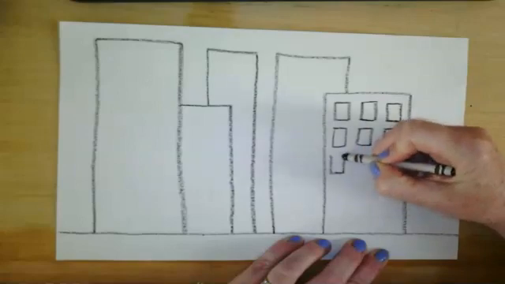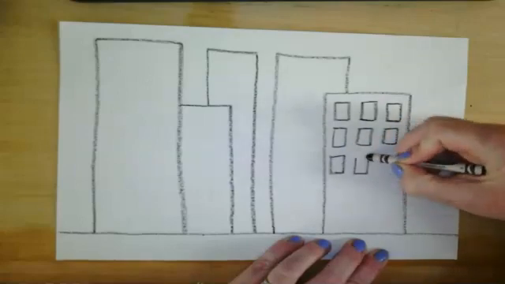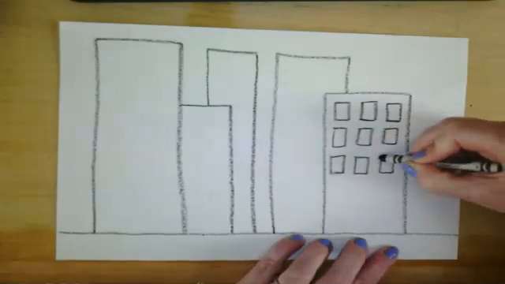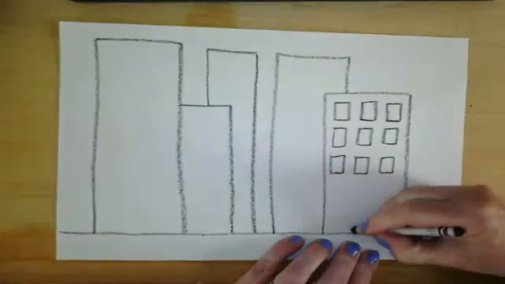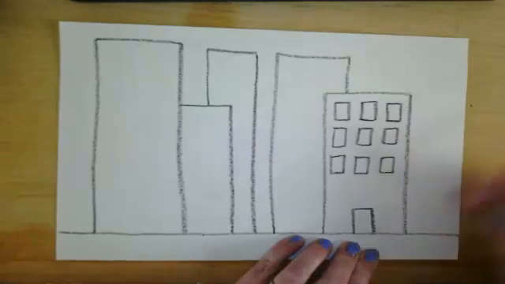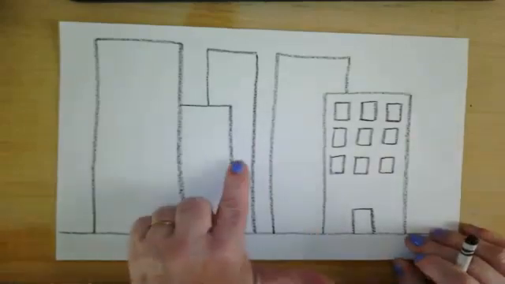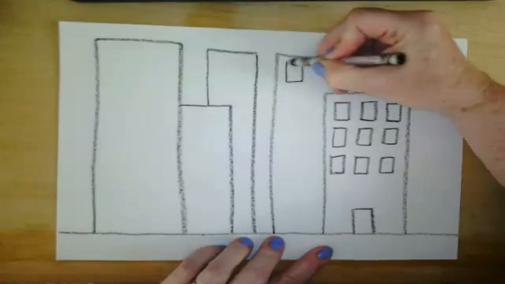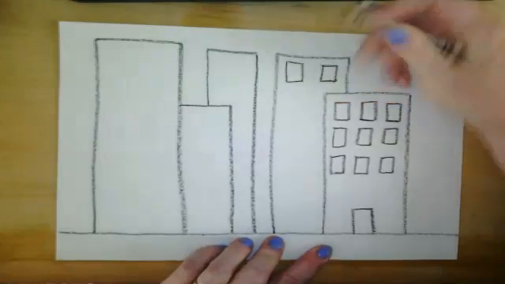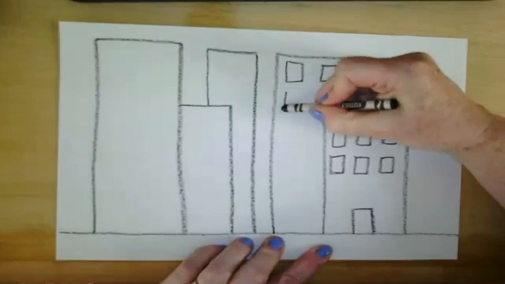1, 2, 3. And what we need to get into this building is a doorway. Okay, so there's my door. I'm going to go ahead and continue filling in these buildings with windows. Sometimes buildings don't have 3 levels of windows like this one. Sometimes there's just 2.